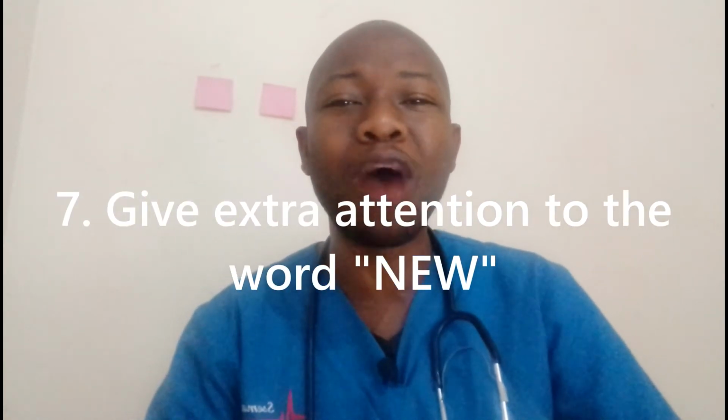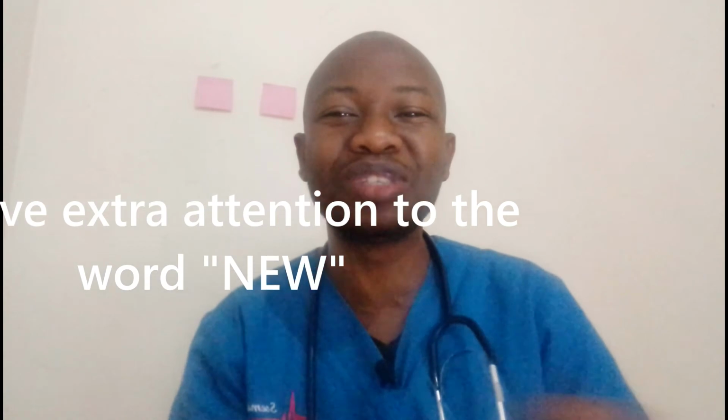Strategy number 7, give extra attention to the word new when it is used in a sentence. Like, for example, patient has been okay but now has developed new S3 sound. That means that option, look at it very keenly and compare it very well with other options that have been given. Most likely that is the answer.